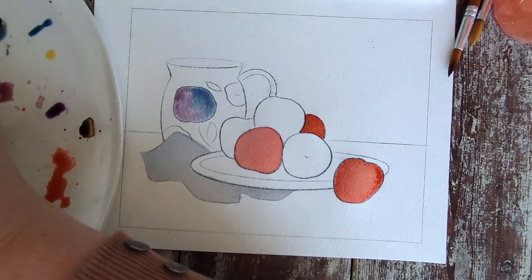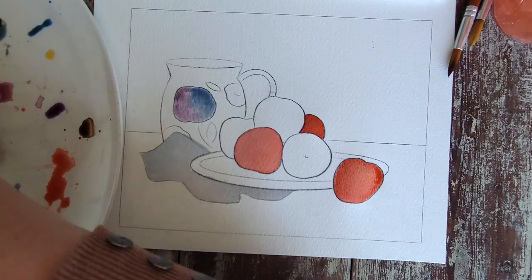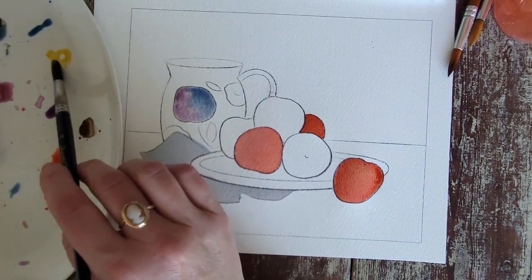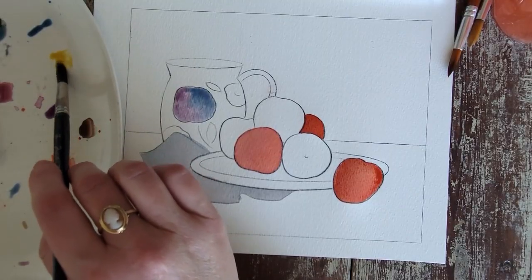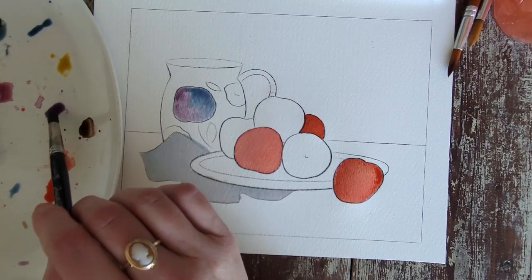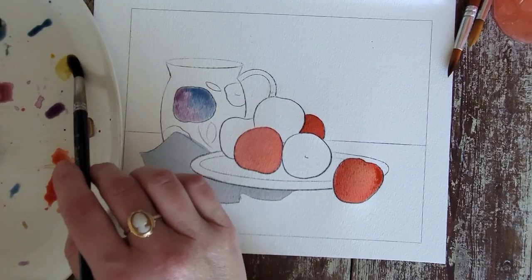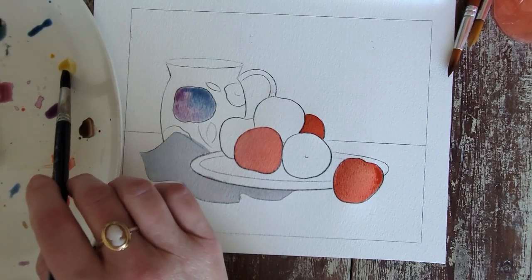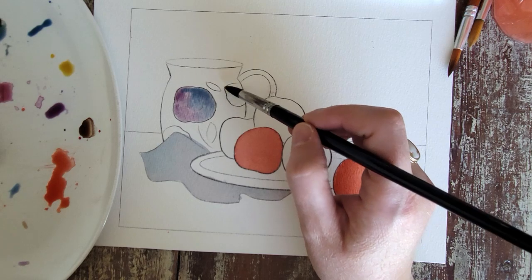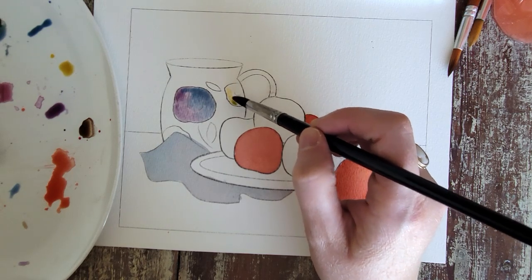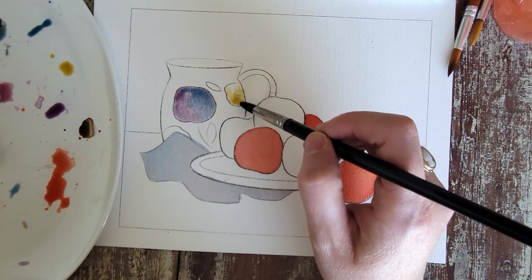And I think I'm going to do my other flower on the vase in yellow. I added a tiny bit of purple to that yellow because I didn't want anything super bright.